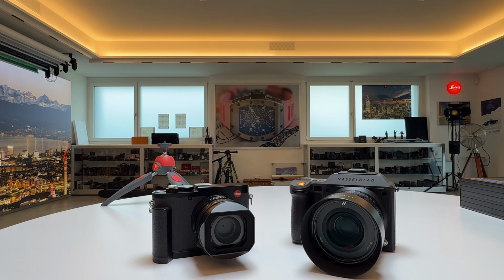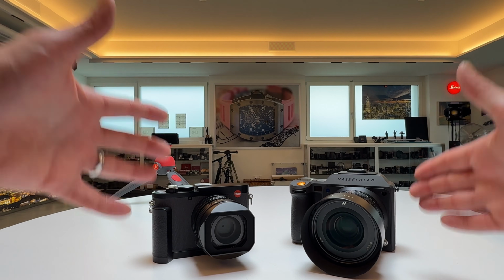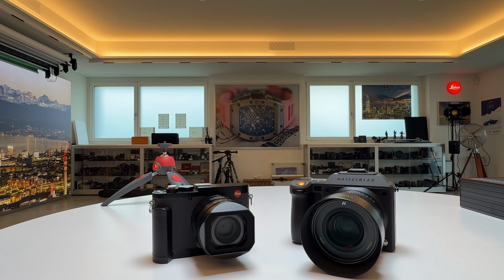Now, when I say the sensor in the Leica Q3 43 comes from Leica, that's not completely true. And maybe that's the flip side of the coin. On one side, it's astonishing that the image quality comes so close. On the flip side, it's not so astonishing, because the manufacturer of both sensors in these two cameras is actually Sony.